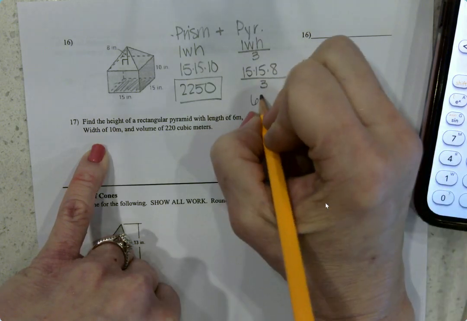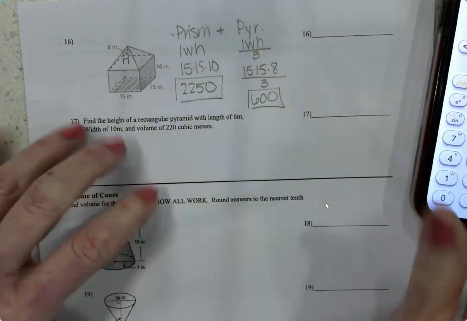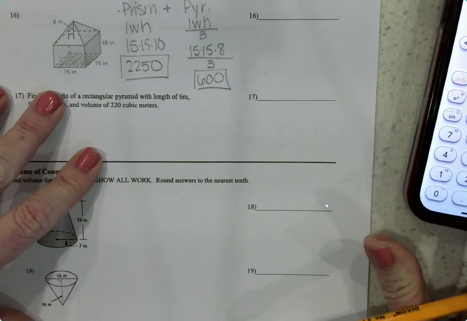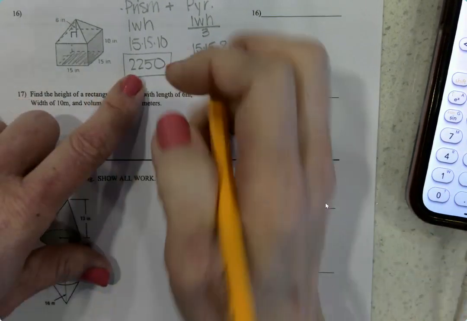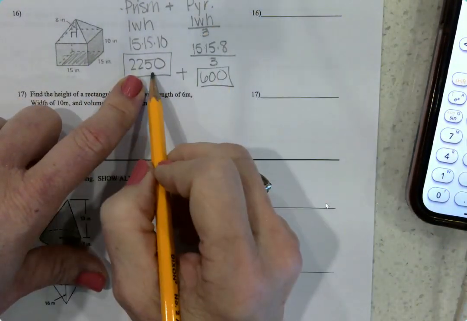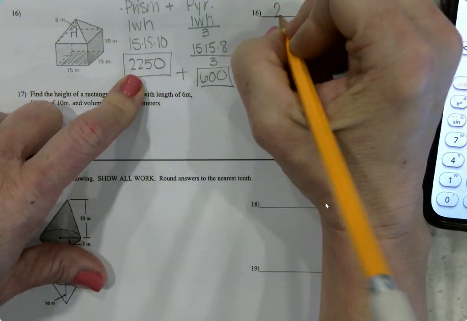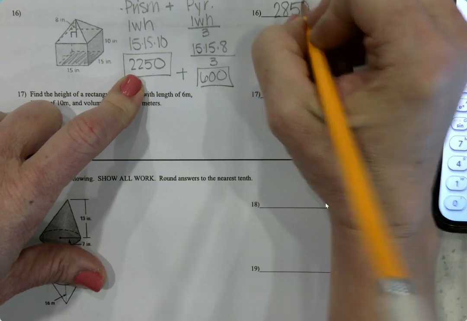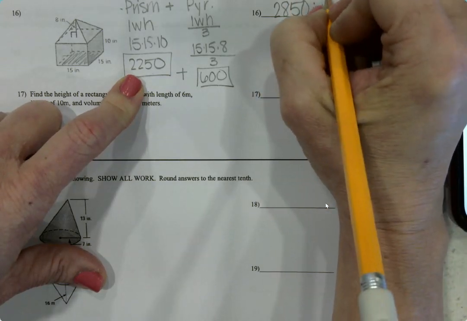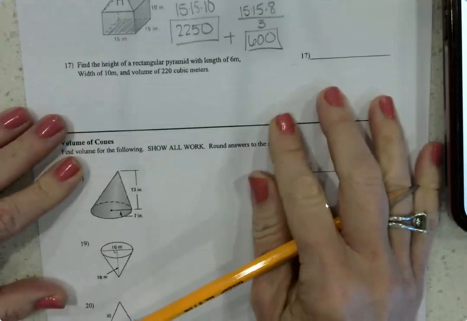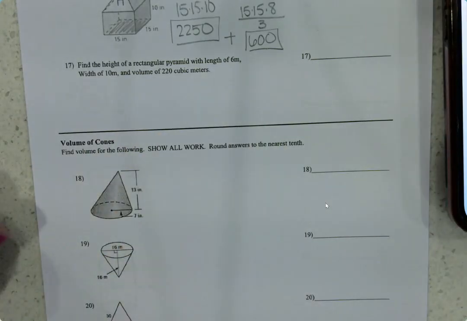So we get 600. That's for my pyramid. So these two added together, prism plus the pyramid, and I will get 2,850 inches cubed.